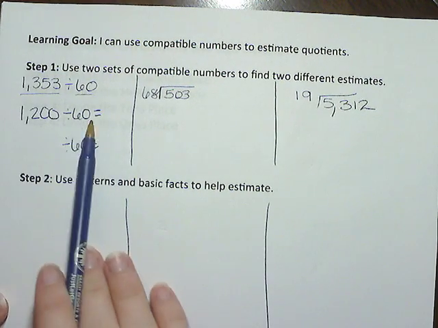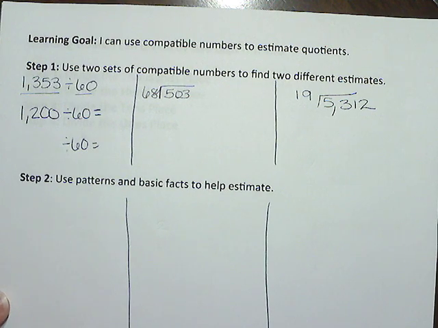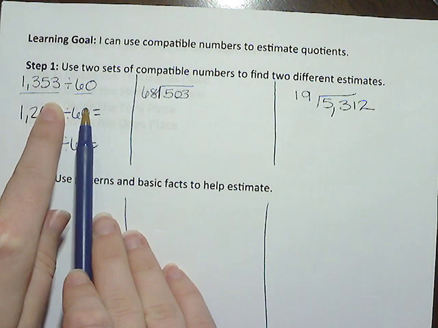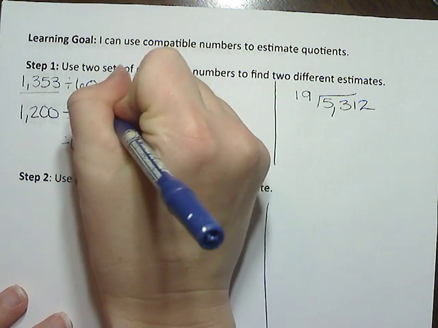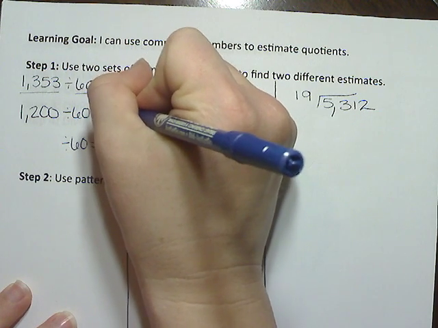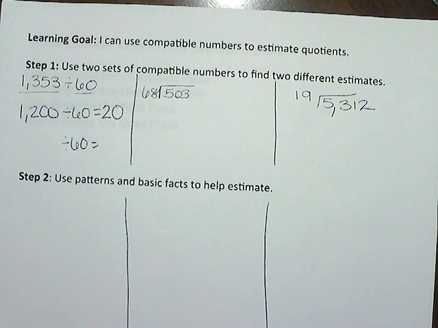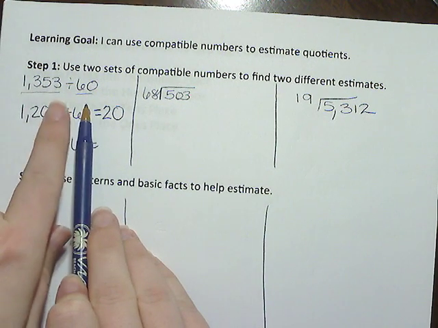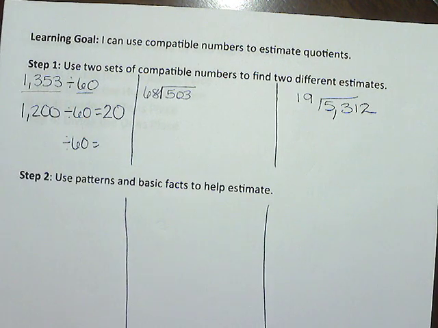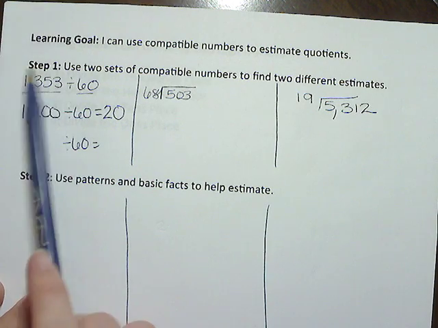So now if I were to take 60 and divide it into 1200, I could use mental math. I could cover up my zeros, and I could see that 6 can go into 12 how many times? Well, 6 goes into 12 2 times. And then I'm going to add a 0 at the end. I'm using mental math to help me do this. Because if I were to cover up the 0 in 60 and the 0 in 1200, that means there's an extra 0. So I'm adding that in and using mental math, 1200 divided by 60 equals 20. So that's my rounding below what my dividend is.